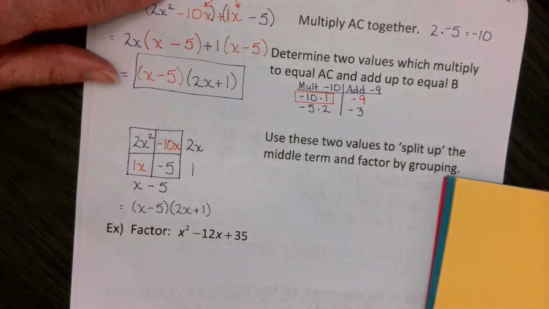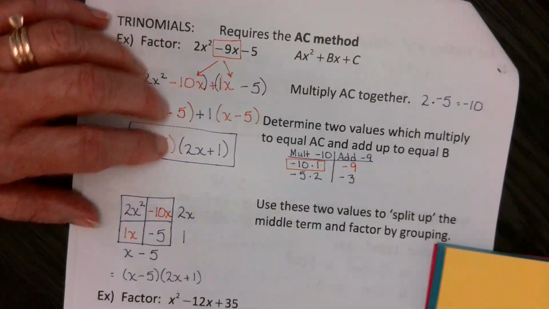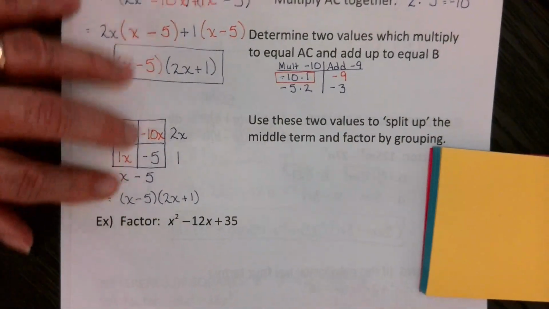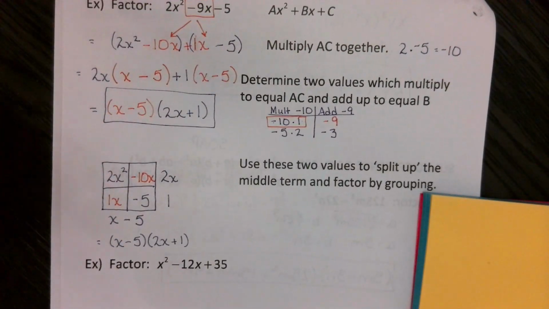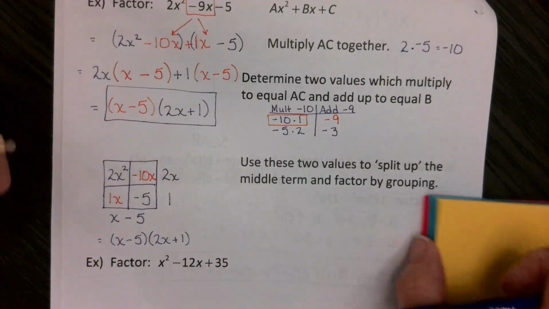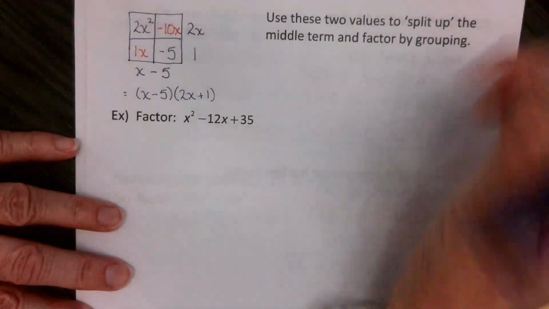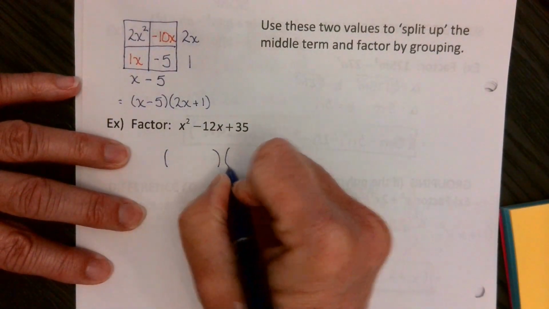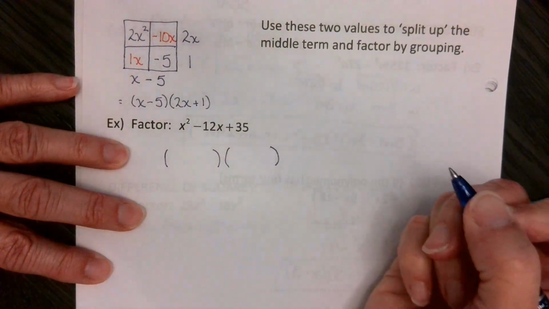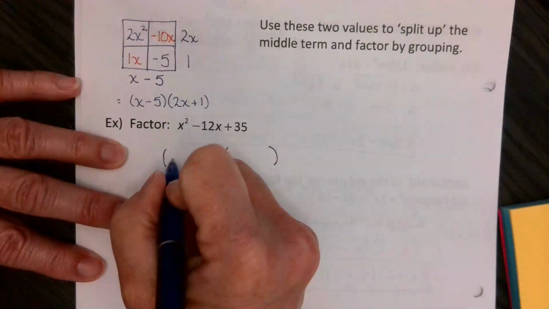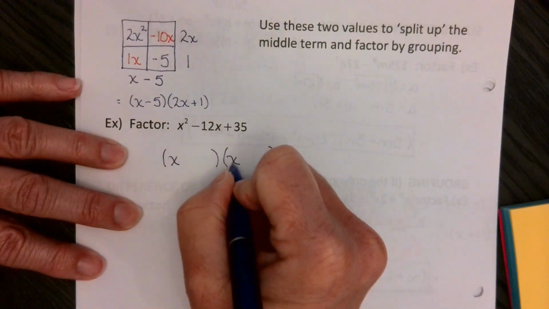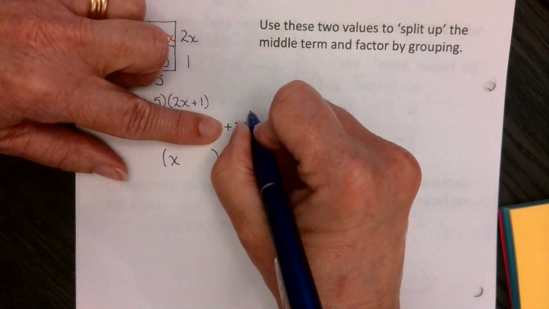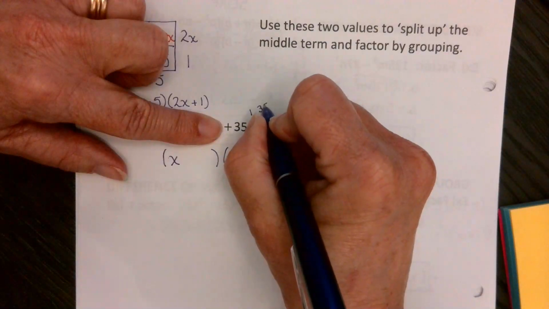I taught this, but I always went to this because most of my students had an easier time with it. And with me, I don't even factor using either. I just do trial and error. Right here, again, I'm not going to do the AC method, even though people will. I'll show you the box method. I just say x and x. It's the only way to get x squared. The way I'm going to get 35 is I can say 1 and 35.